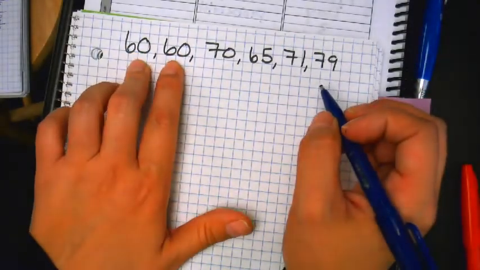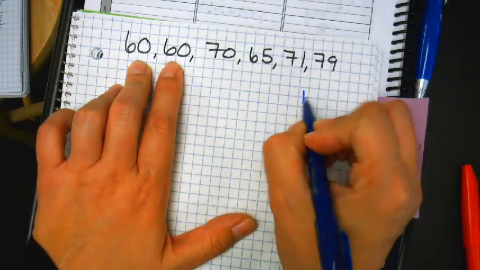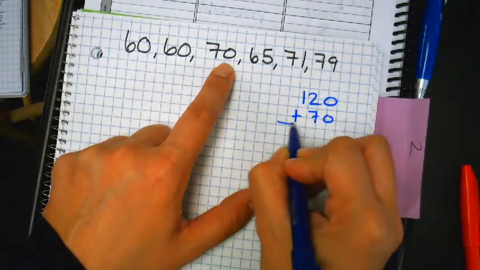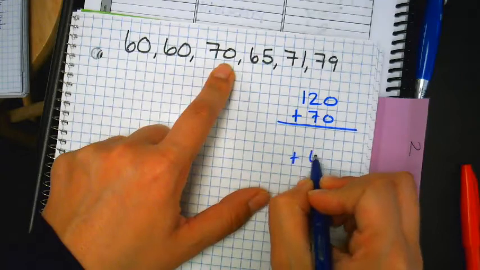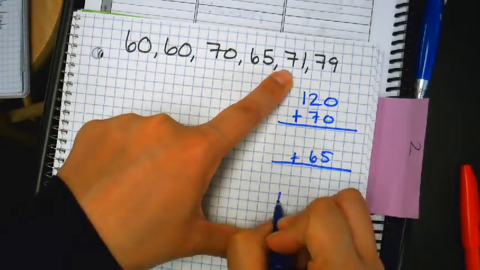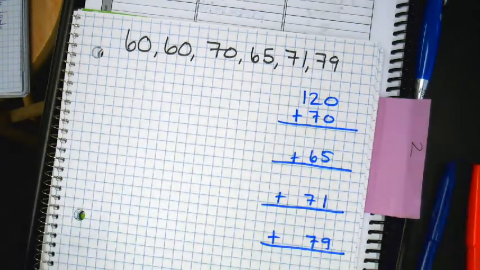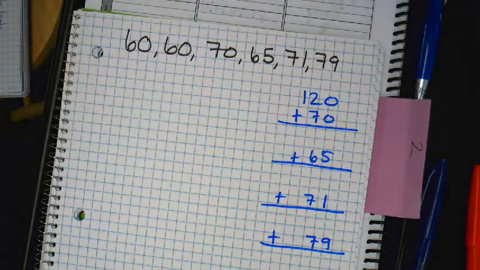What's 60 plus 60? Does anybody know that? 120. So you can do 120 plus 70, and then plus 65, plus 71, plus 79. Take it 2 numbers at a time if you want to go slower, with fewer mistakes maybe. Go slow. I just added 60 and 60 in my head and got 120. Like I took a little shortcut. Just add this.